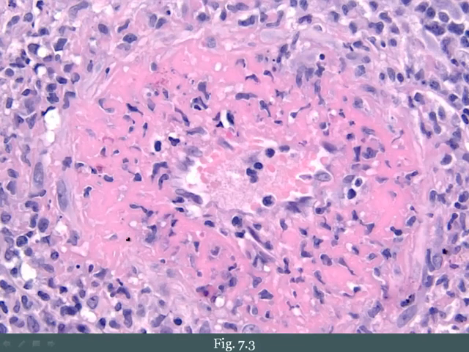Now here's what it looks like on biopsy, and all I want to highlight here is that we've got fibrinoid necrosis.